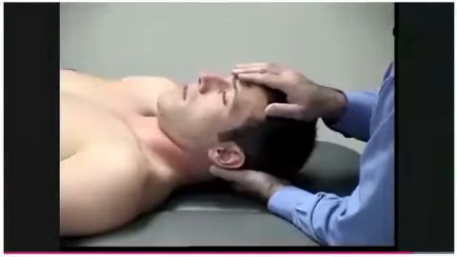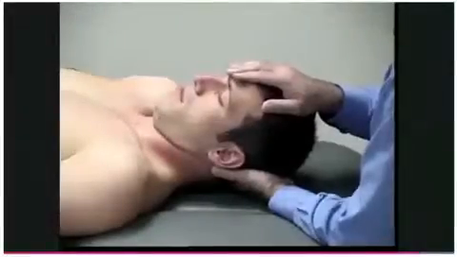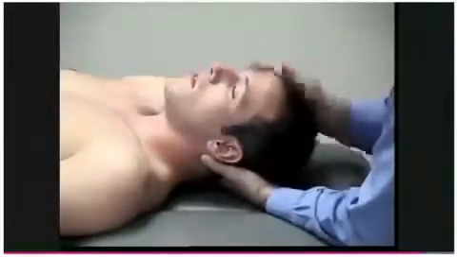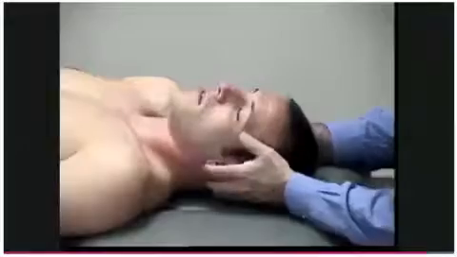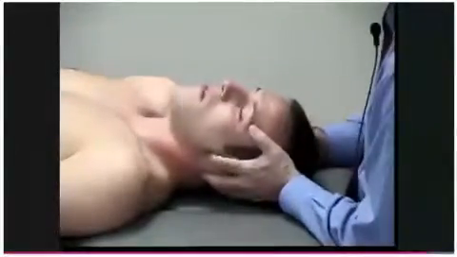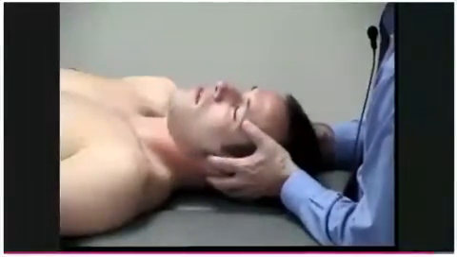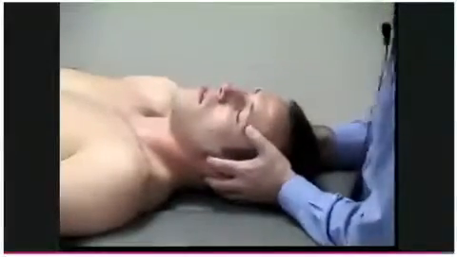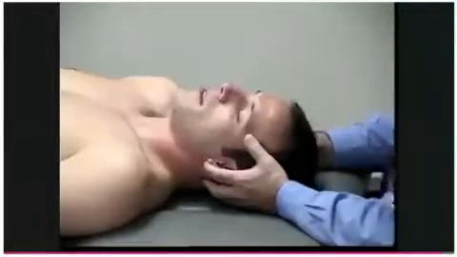And relax. Good. And then you would go back to your original position, and with your intersegmental motion testing, check your occipitoatlantal motion the way you originally did to determine that the dysfunction was there initially.